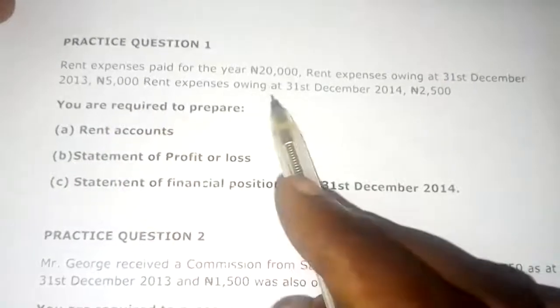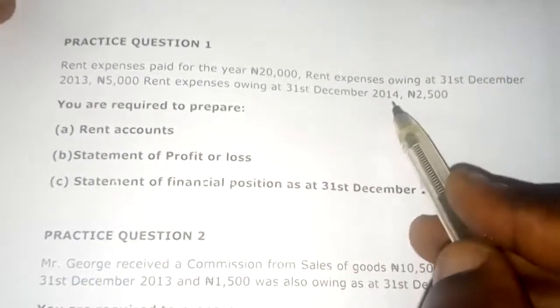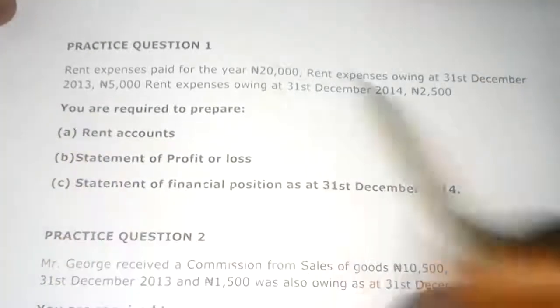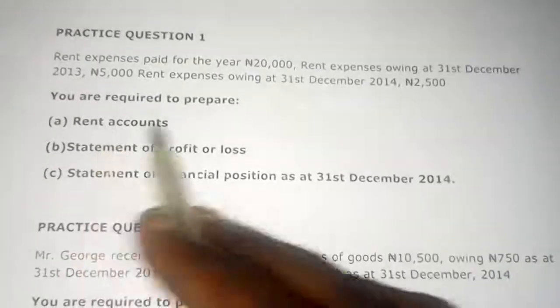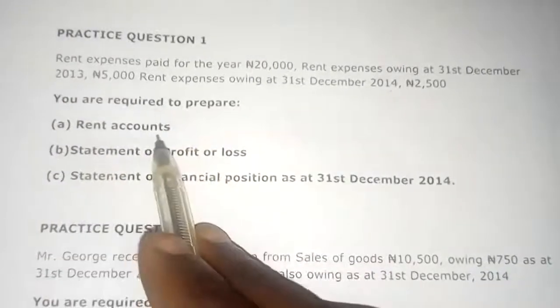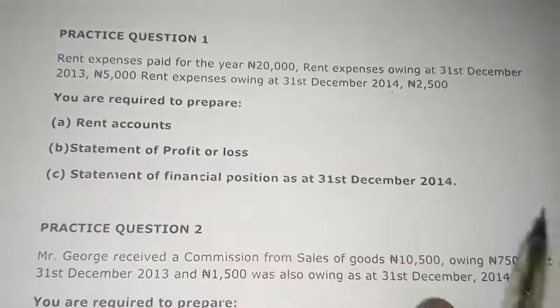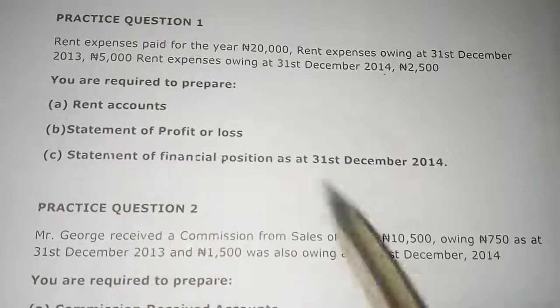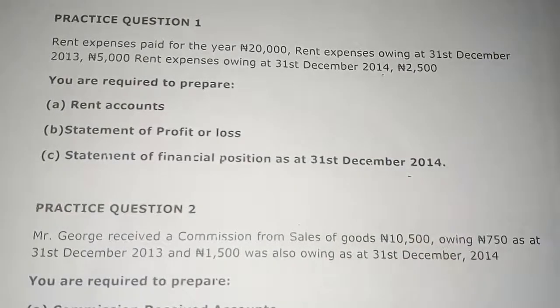Rent expenses owing at 31st December 2014, that's the current year, this is the previous year, is 2,500 naira. You are required to prepare the rent account, number 2, the statement of profit or loss account, then the statement of financial position as at 31st December 2014. All right. So let's get started.